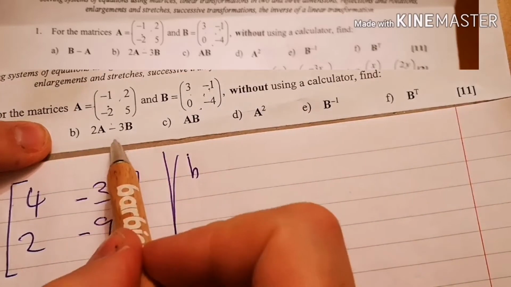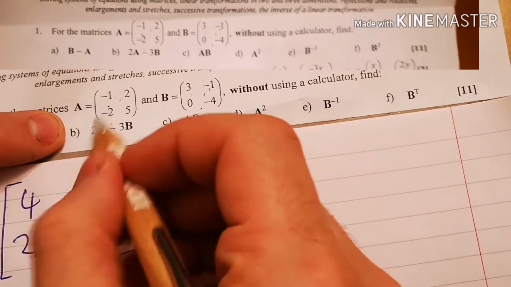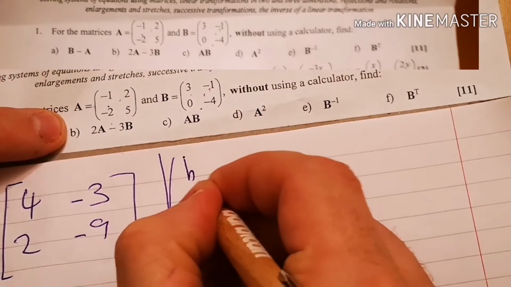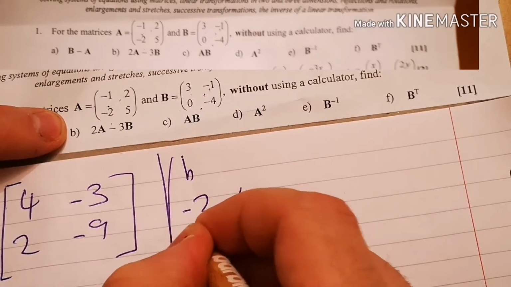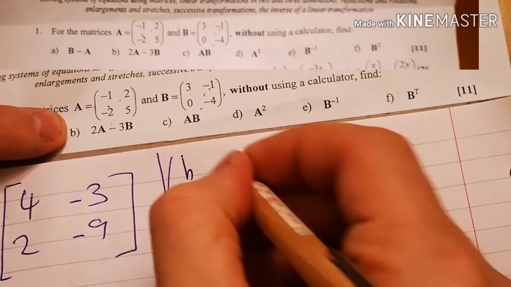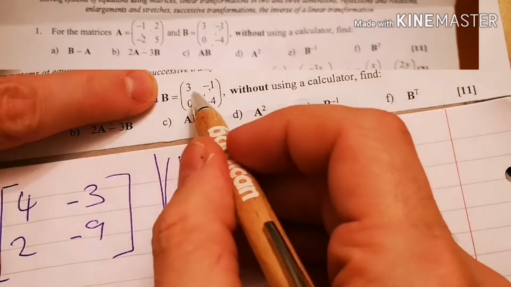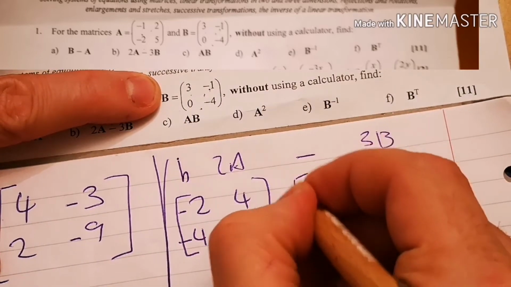Right, B. 2A minus 3B. So I'm actually going to multiply them first. I'm going to times A by 2 to make it 2A, to make it minus 2, 4, minus 4, and 10. That's 2A. And I'm minusing 3B. This B, so let's times it by 3.